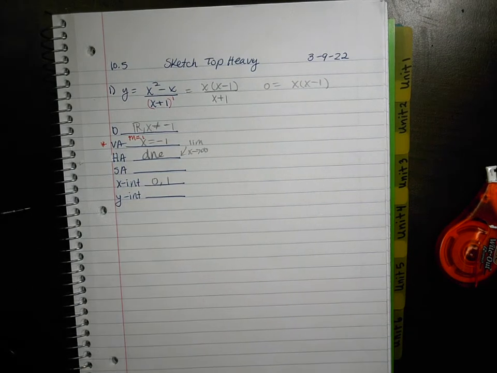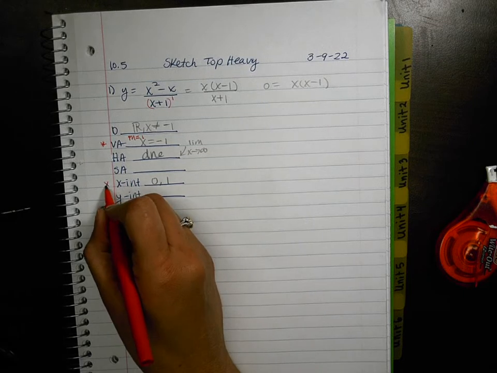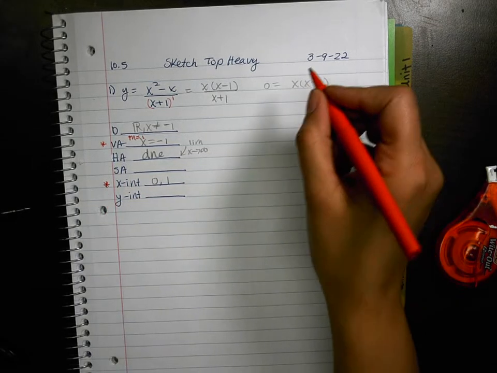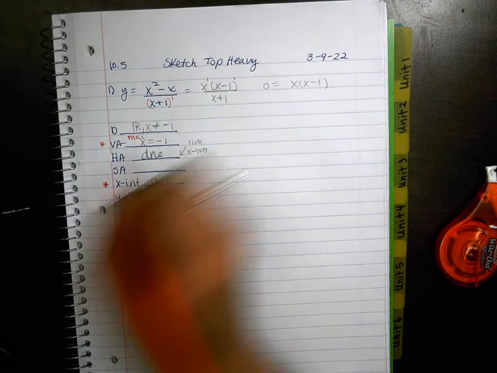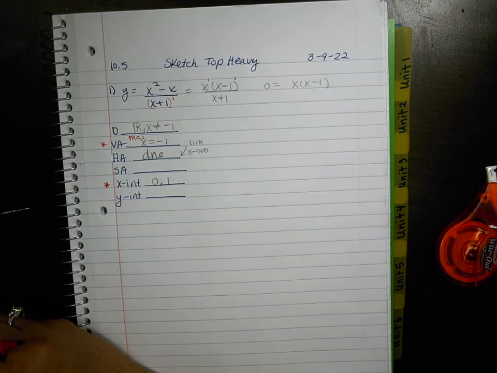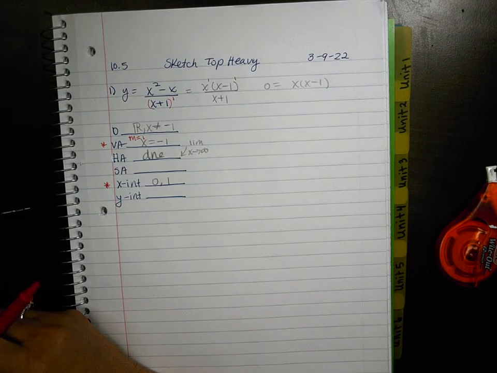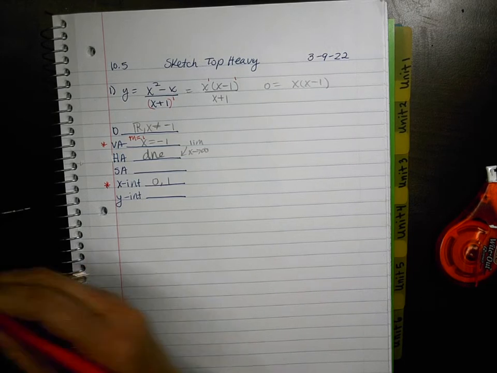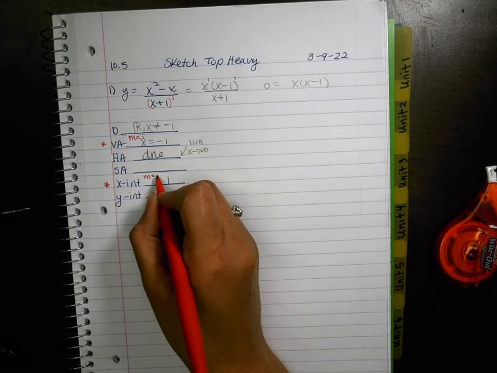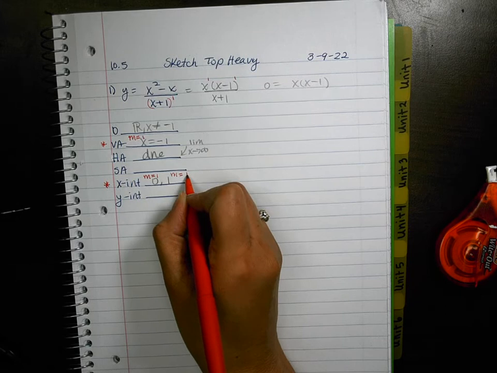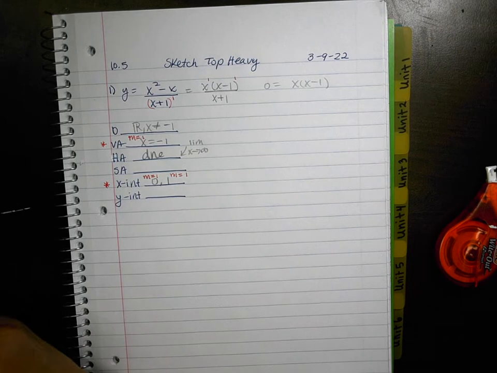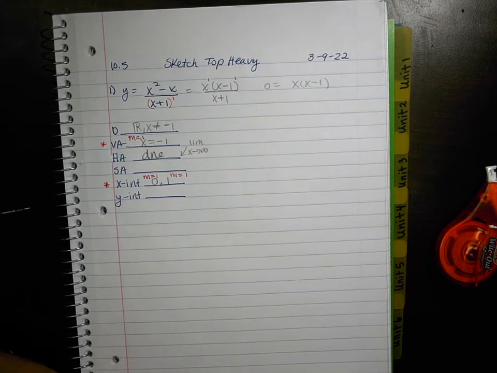Now I do care about the multiplicity. And the multiplicity came from the numerator. With x-intercepts, does multiplicity always come from the numerator? Yes. Are they both 1? What does that mean for both of my intercepts as far as graphing goes? They're both going to be across.